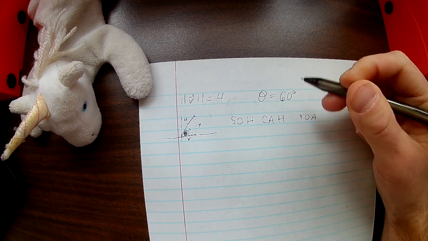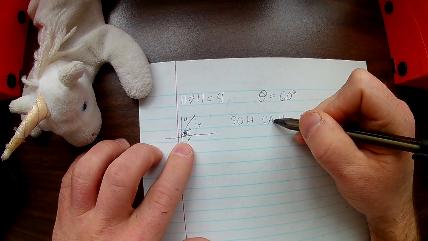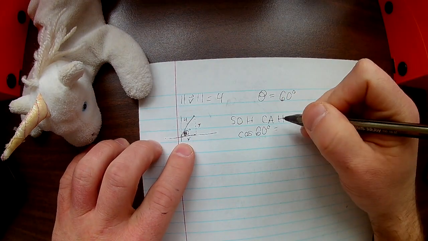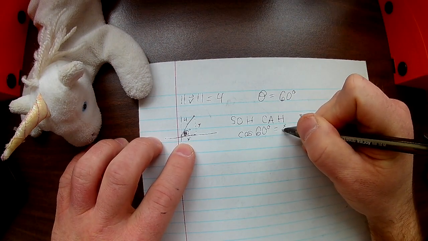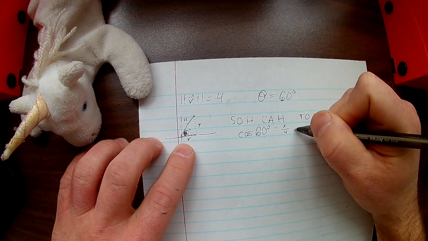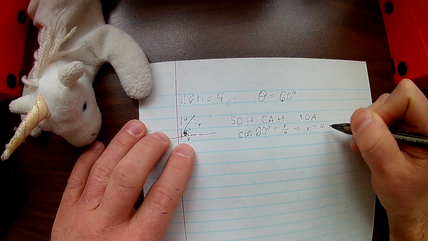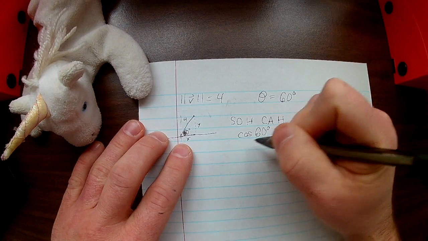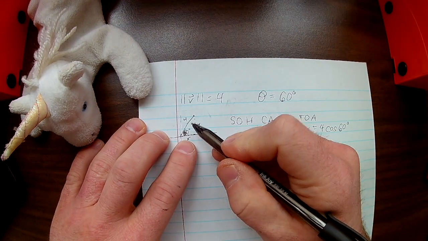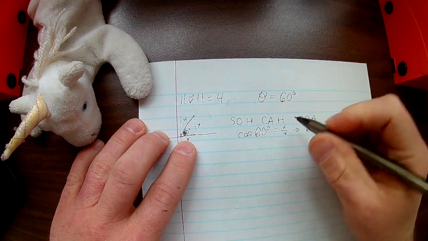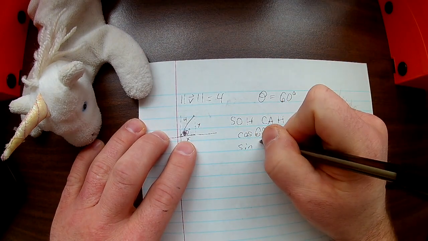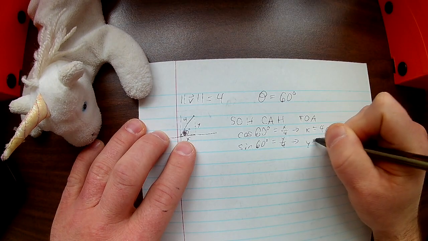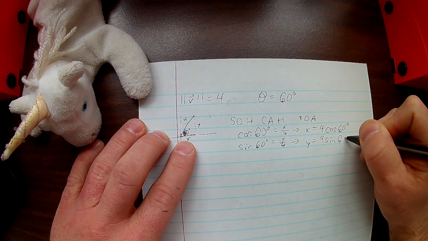SOH CAH TOA. It looks like in order to find the adjacent side, I can just say cosine of 60 degrees is equal to my adjacent, my x, over my hypotenuse, 4, which means my x is just going to be 4 cosine of 60 degrees. To find my y, I want to find my opposite, and I have my hypotenuse. Opposite and hypotenuse, ooh, I can just do sine of 60 degrees is equal to y over 4, which means y is going to equal 4 sine of 60 degrees.